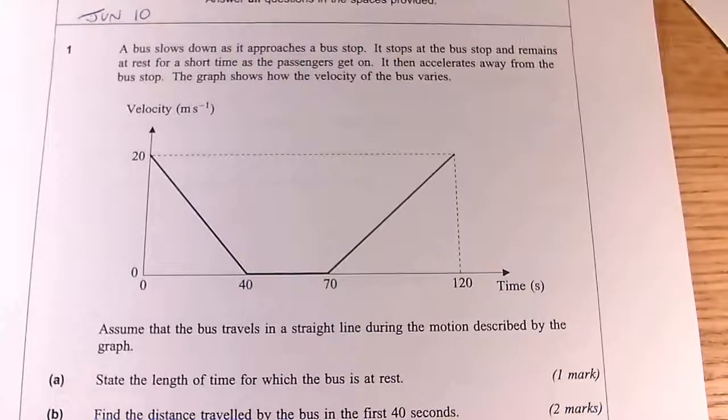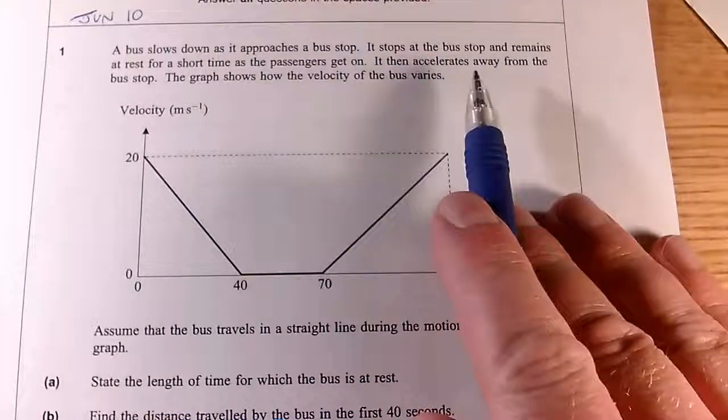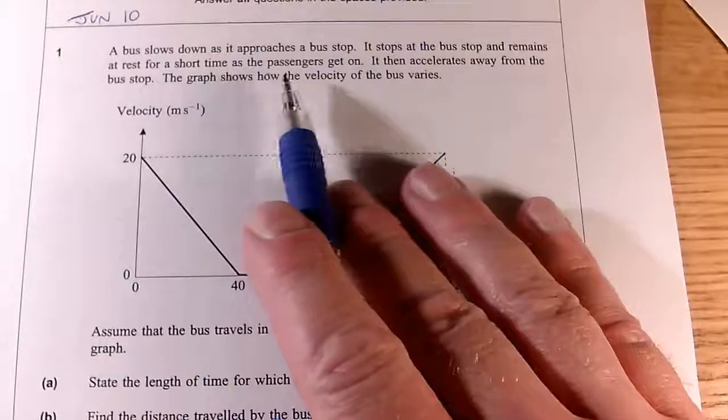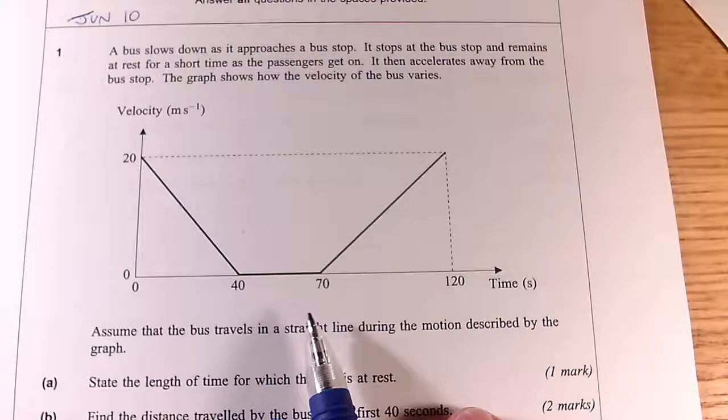Okay, here we've got a question from the June 2010 paper, and clearly it's a velocity time graph. It tells us in words what's happening. We've got a bus slowing down, stopping, then accelerating away. But that's kind of what we can see from this anyway.